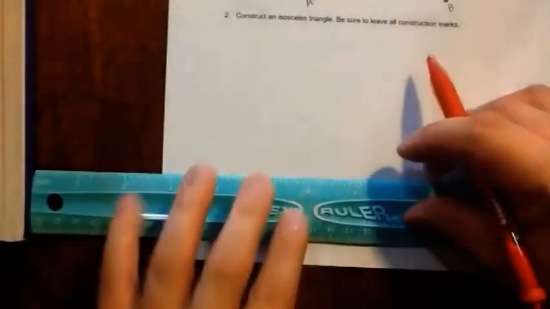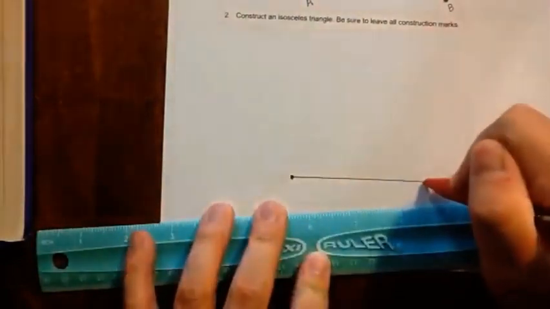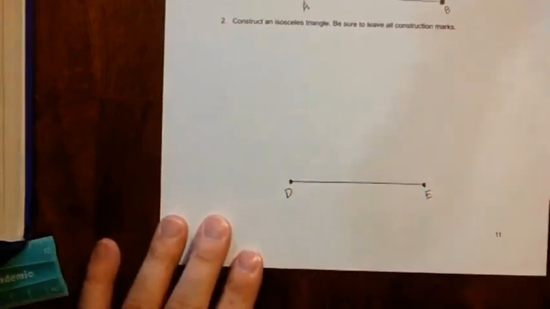Let's talk about the isosceles triangle. The isosceles triangle reminds me a lot of the perpendicular bisector, and the reason is, again, I can set my own length. I'll go up the alphabet. I'm going to call this D and E. I guess I'm going down the alphabet, but that's neither here nor there.